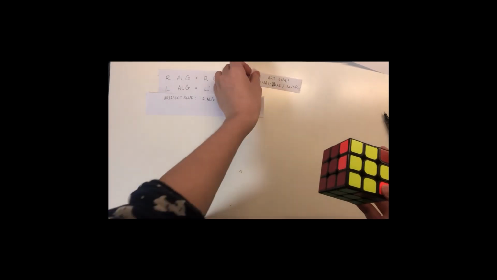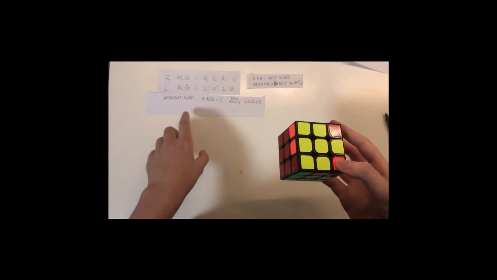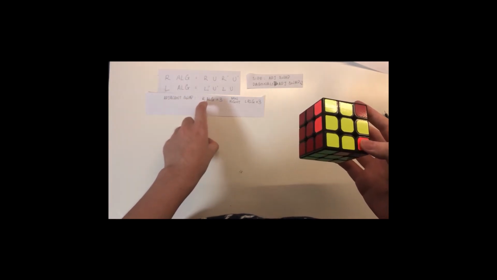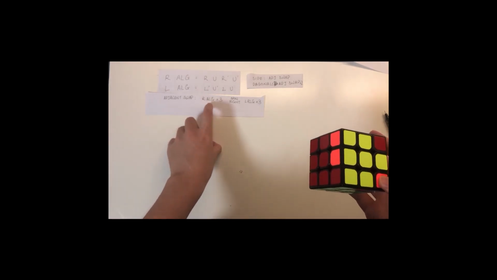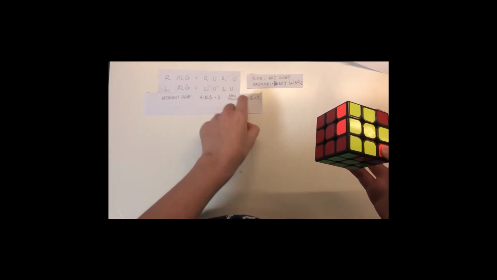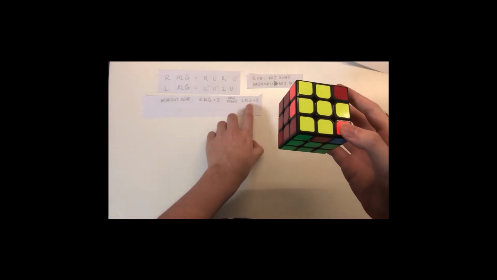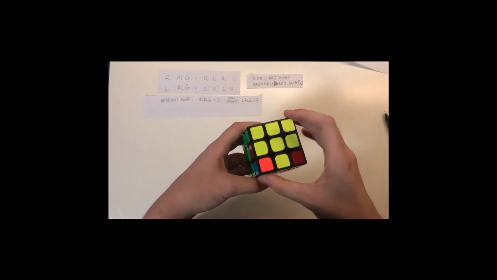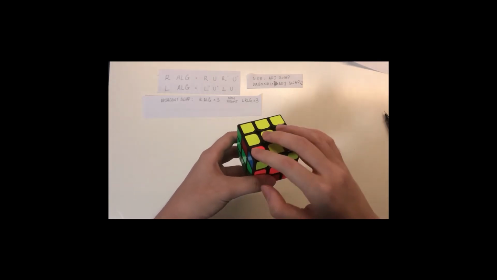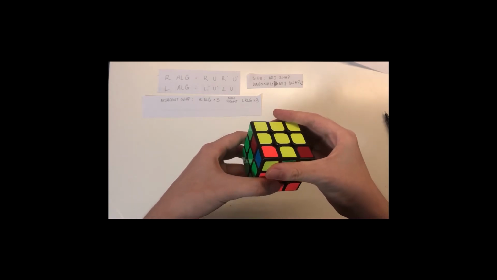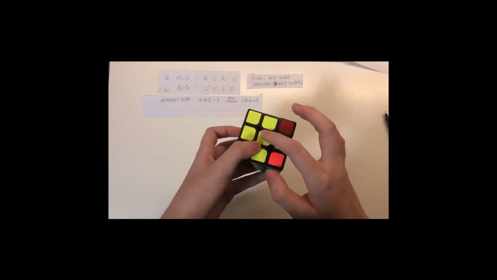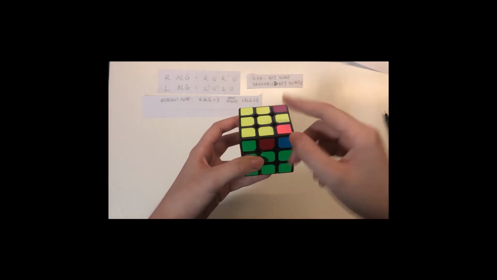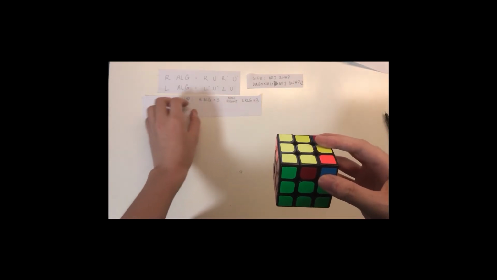So we're gonna do it in a diagonal situation. The adjacent swap is the righty out 3 times, we spin right, and then the lefty out 3 times. In this case, it doesn't really matter how you hold the cube as long as the yellow is facing up. So let's do the adjacent swap.